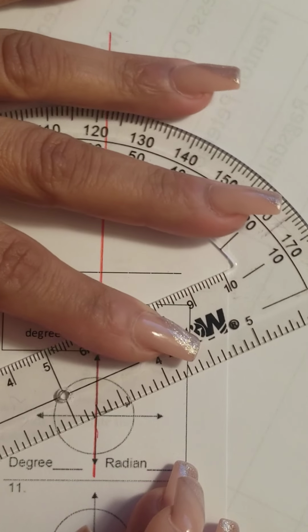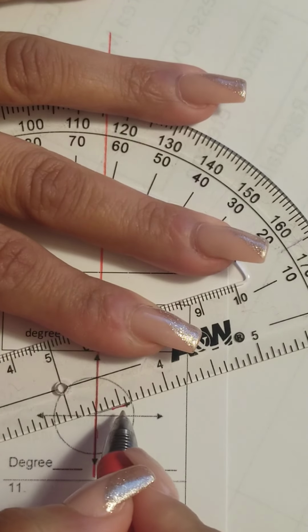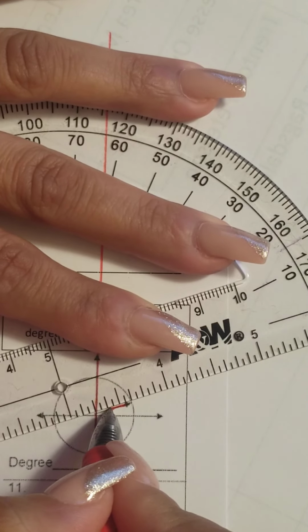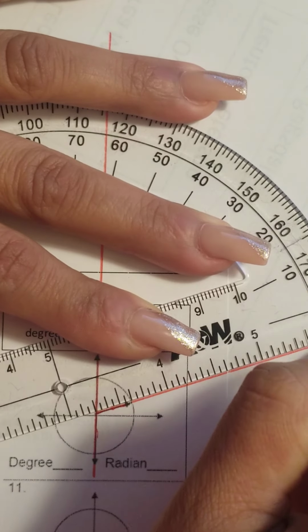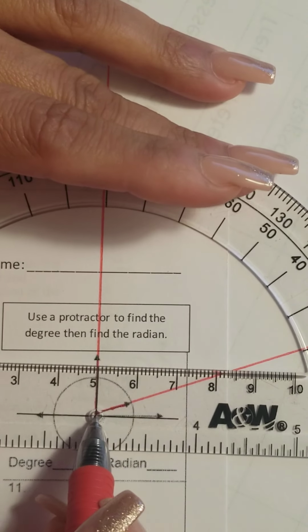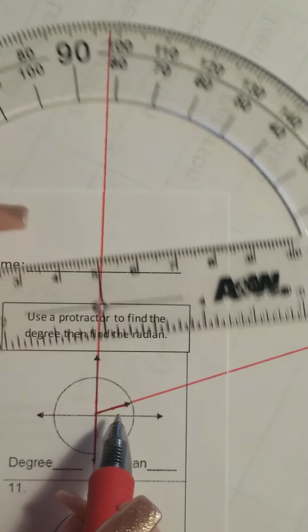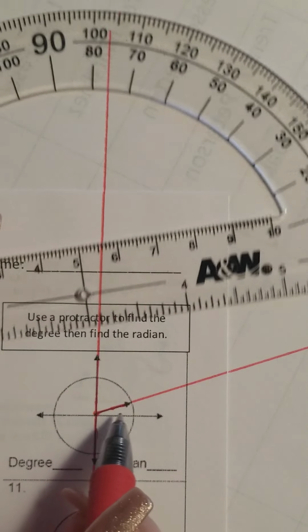And I'm going to extend this line too. Let me make sure I'm on the line. So there we go. Let me line up. This little circle is going to go right here in the center of my circle, smack in the center.